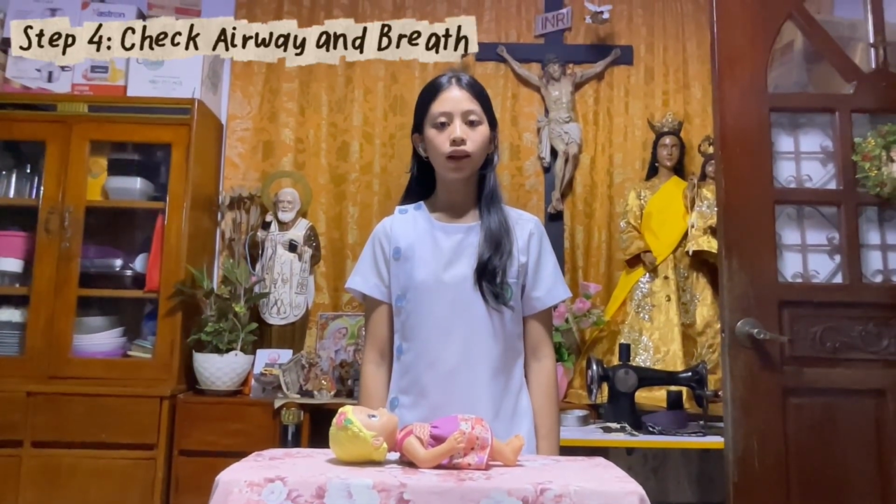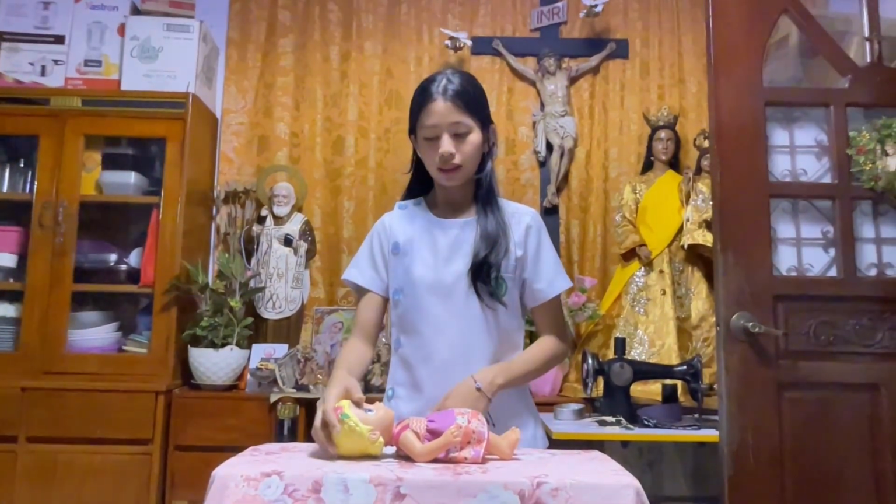The next step is to ask for help. In the Philippines, you can call 911 for emergency services. If there are bystanders, ask one of them to get the nearest AED or automated external defibrillator and bring it to you immediately. Next, we'll check the person's airway. Tilt their head back and lift their chin to open the airway. Check if there's anything blocking it.